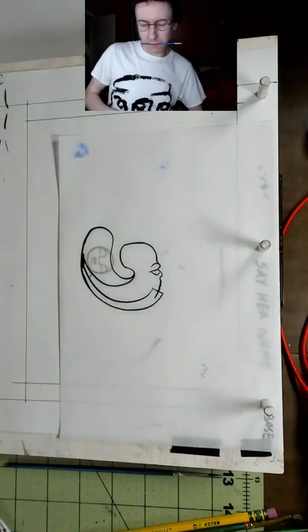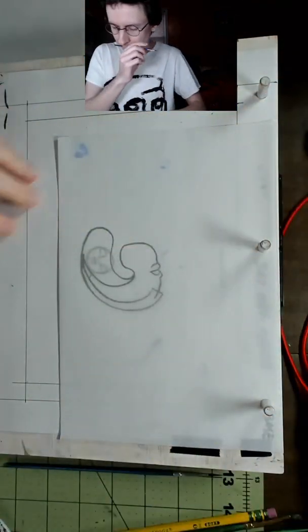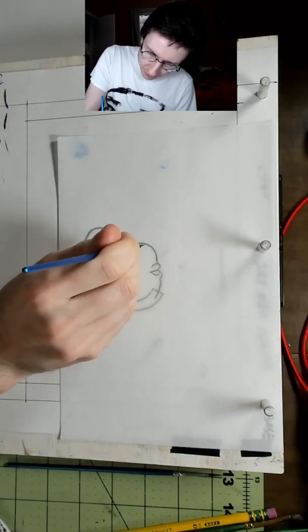Not thinking super clear in all these bits. This also might mess a little bit.